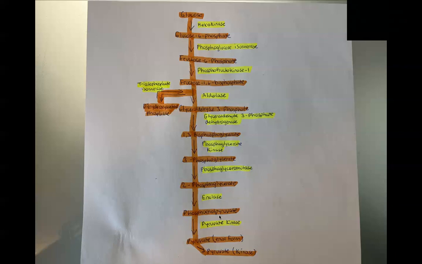And then you need a pyruvate kinase to create a pyruvate in the enol form because of the enol in the previous step. The pyruvate kinase basically catalyzes the phosphoryl transfer from the high potential PEP molecule onto ADP.